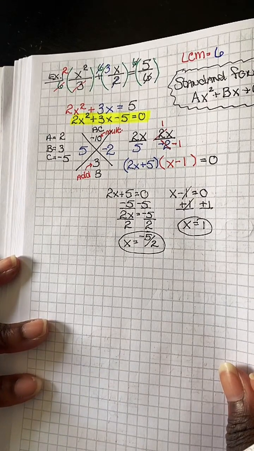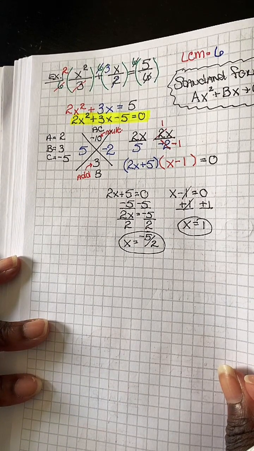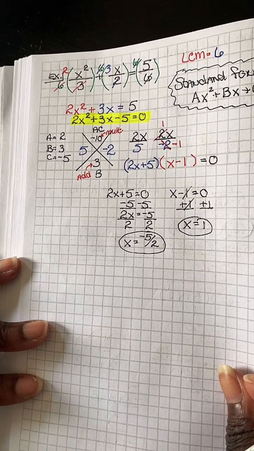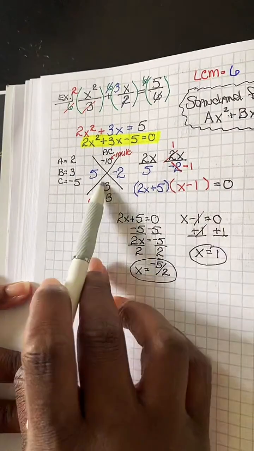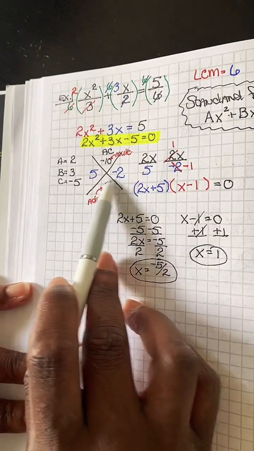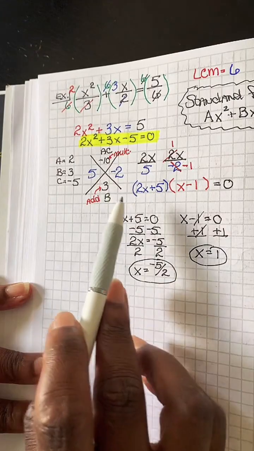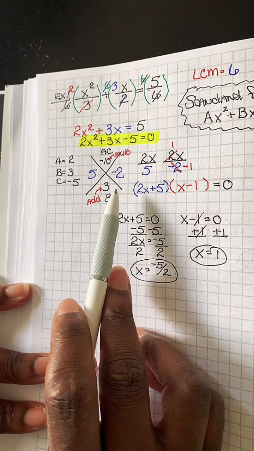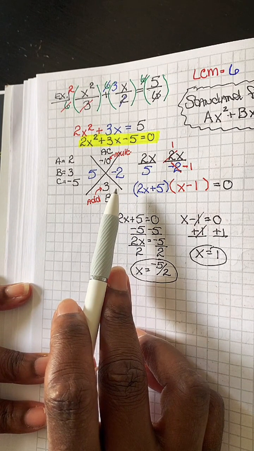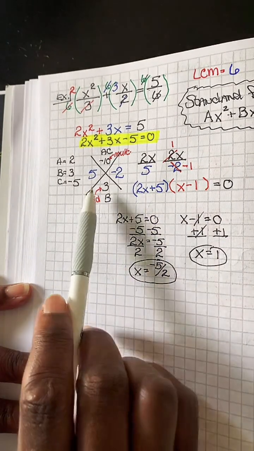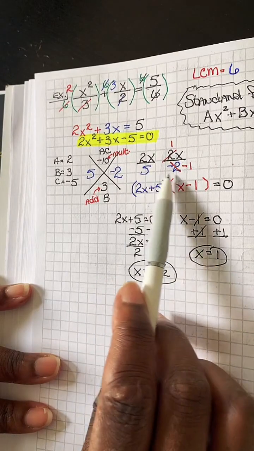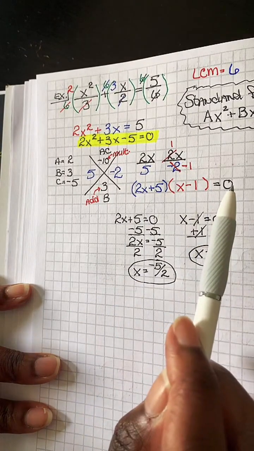Can we use the same numbers we multiplied as our answer? What do you mean, like this part, the 5 and the -2? Yes, so you're using those as your denominators when you come down to the factoring.